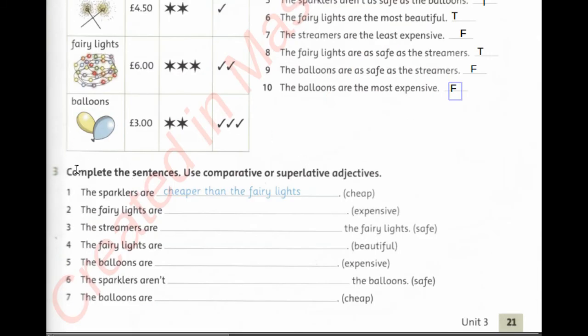So on number 3, we compare with the table above. Complete the sentence. Use comparative or superlative adjectives. So we have here the fairy lights are expensive. So here they are the most. So we have there the most expensive.